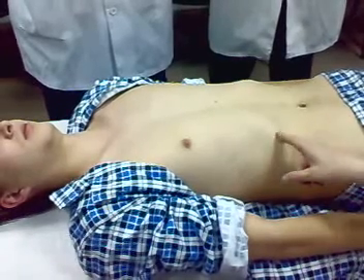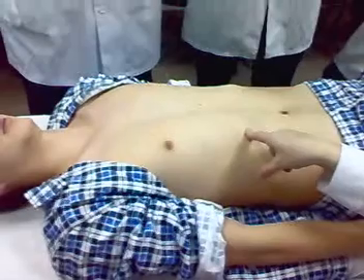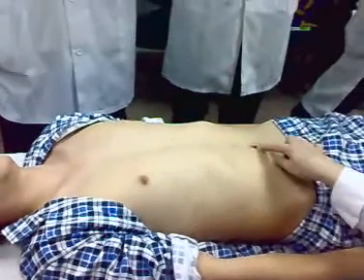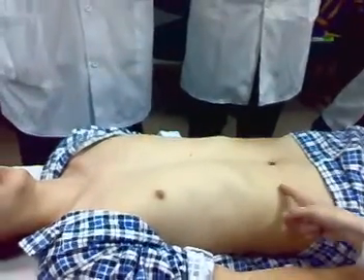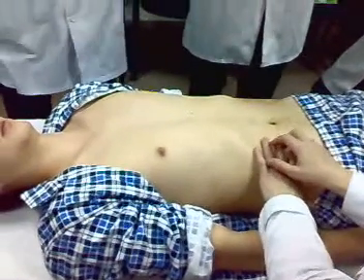So start with defining the lower point of the first dimension after Kurlov. We start on the level of umbilicus along the right midclavicular line with soft percussion.